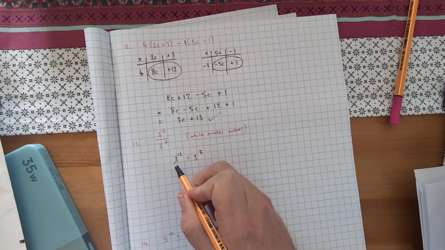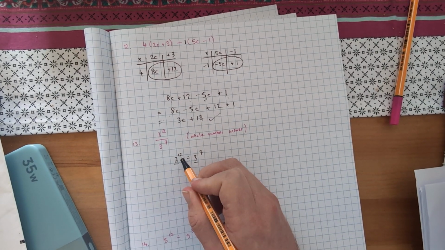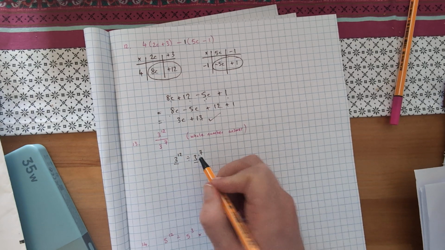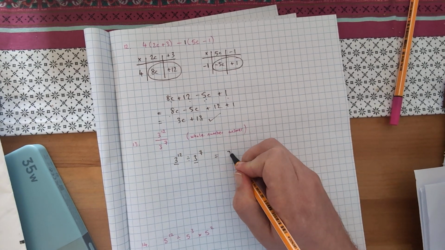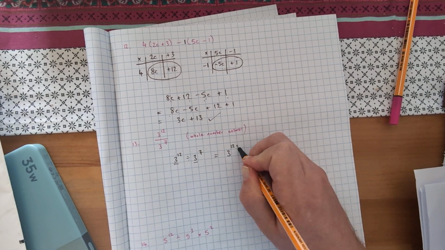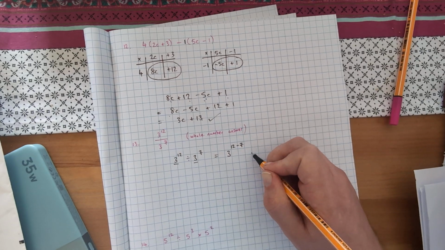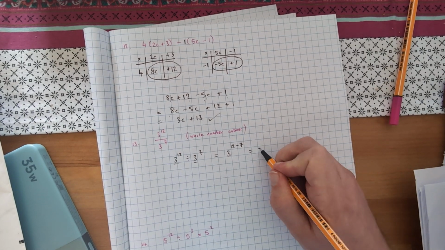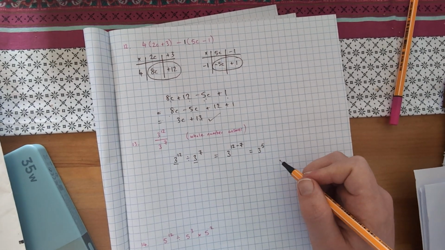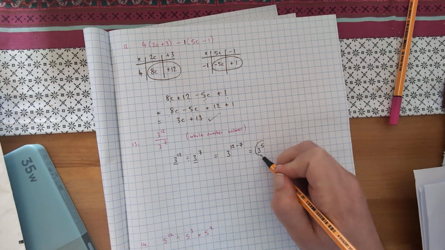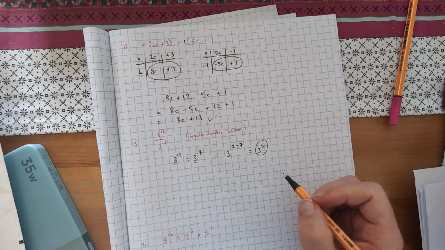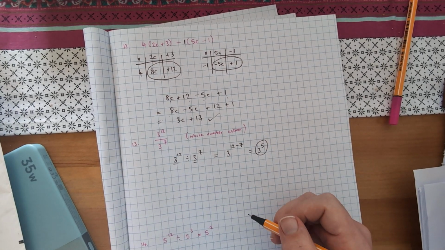The bases are the same. The bases are both 3. So that means that if we're dividing, all we have to do is subtract the powers. So this is the same as 3 to the power of 12 take away 7. 3 to the power of 12 take away 7 is going to be 3 to the power of 5. Now this is the answer in index form, but we want a whole number answer. So we have to work out what 3 to the power of 5 is.